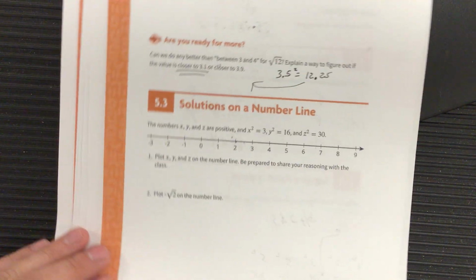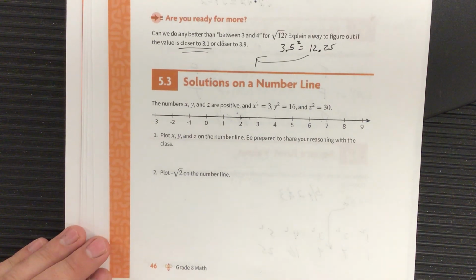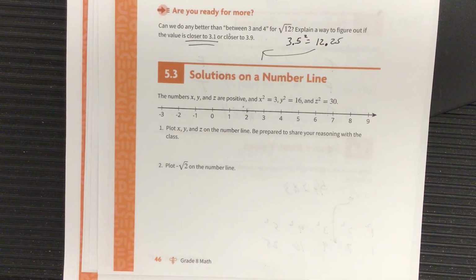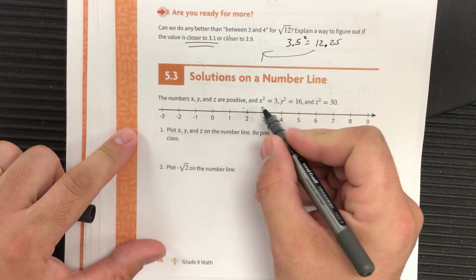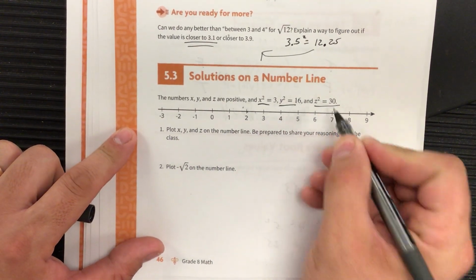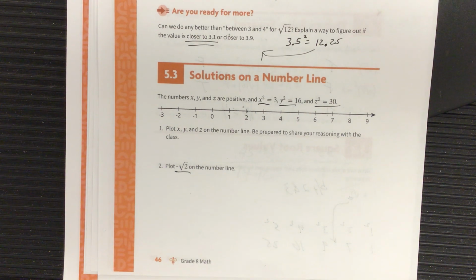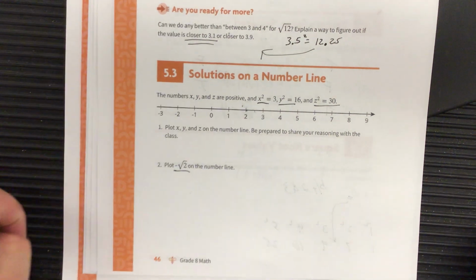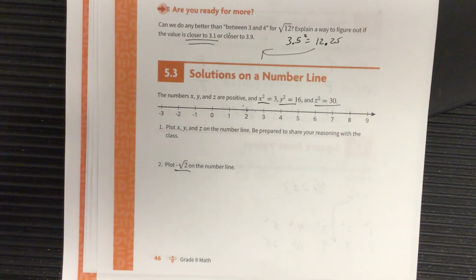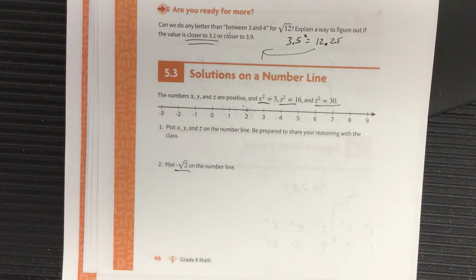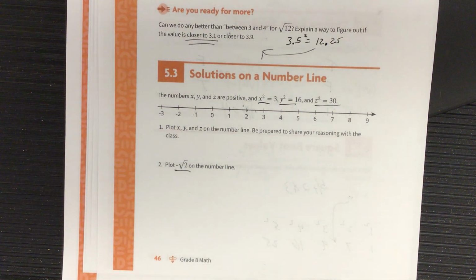Question number 3, again, very similar to what we just did today. On the warm-up, plotting those points. Why don't you see if you can put those 4 things on the number line. Just kind of a helpful hint, x squared equals 3, so you're not plotting 3. What are you plotting? The square root of 3.